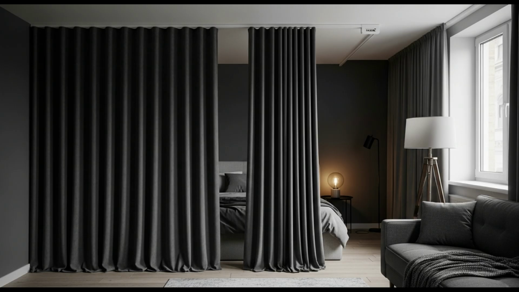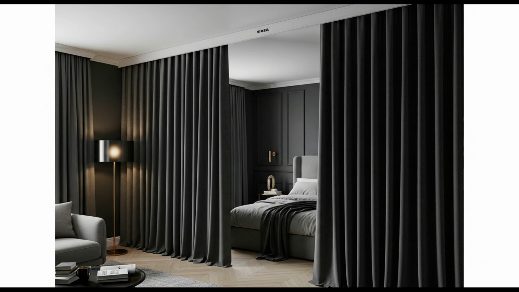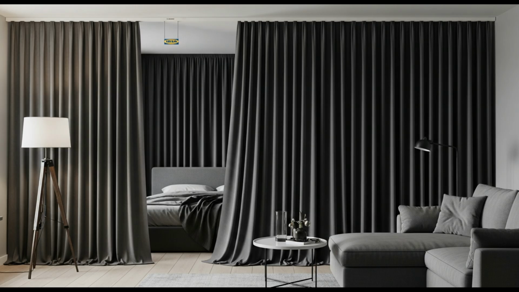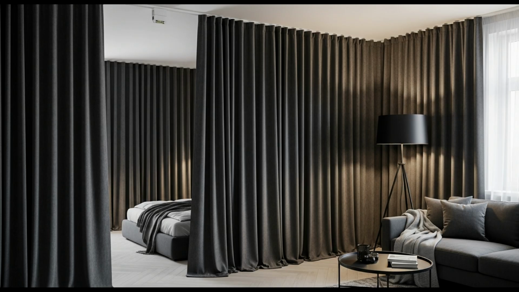When drawn, the fabric panels introduce a new textural plane that absorbs sound and softens the visual landscape. This design variation allows for total flexibility, enabling the resident to instantly shift between a grand, open entertaining space and a draped, intimate sanctuary.